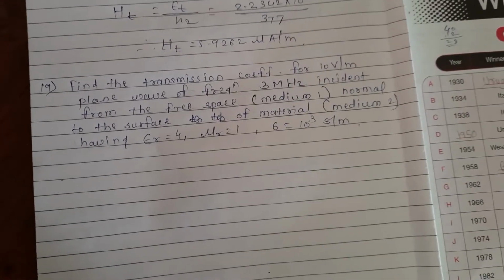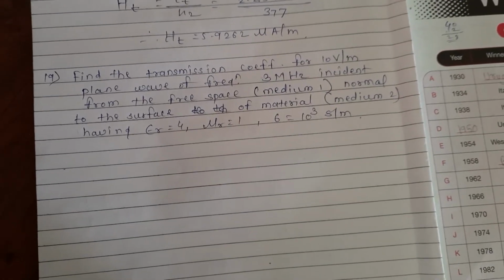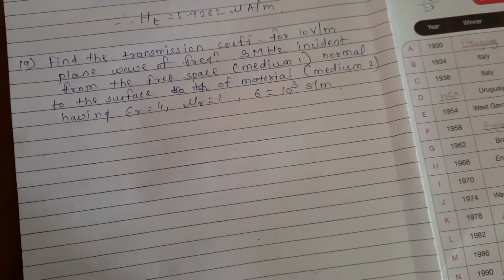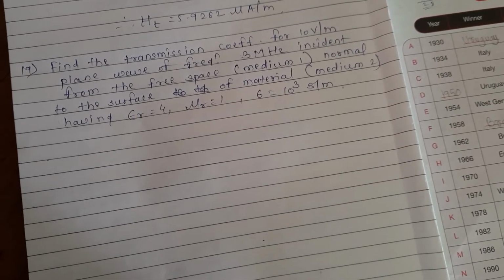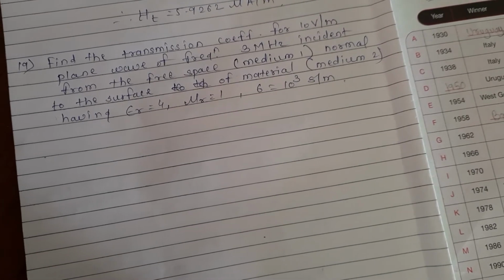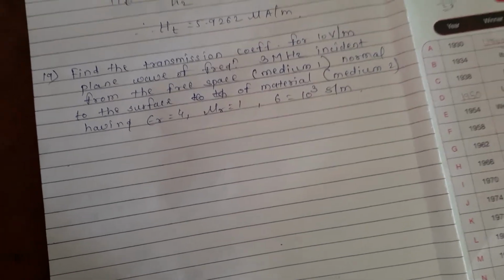So next problem, find the transmission coefficient for a 10 volt per meter plane wave of frequency 3 MHz incident from free space, medium 1, normal to the surface of the material, medium 2, having epsilon r, mu r and sigma values given.